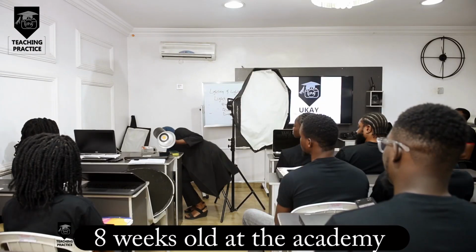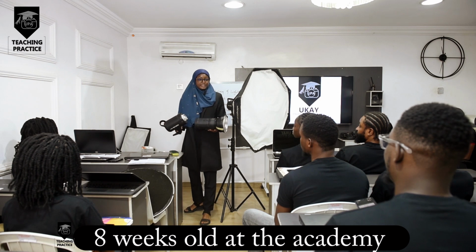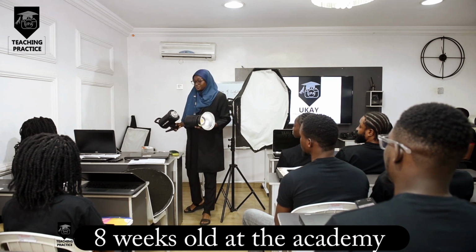Then this is also a studio light. It's the same as this one here. This is not a continuous light. It works with a trigger.